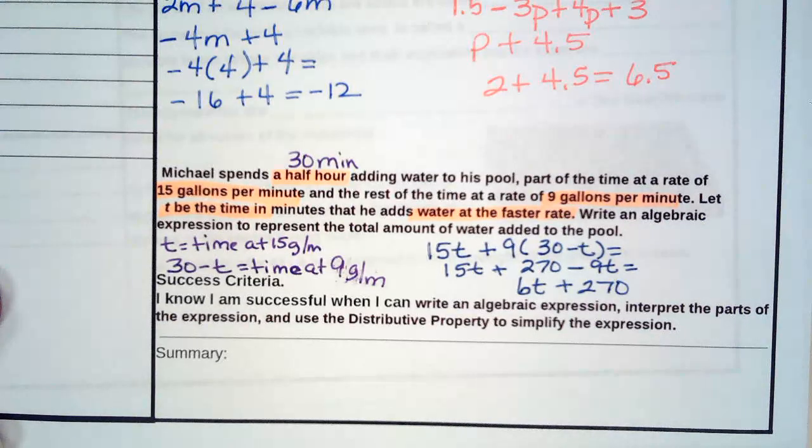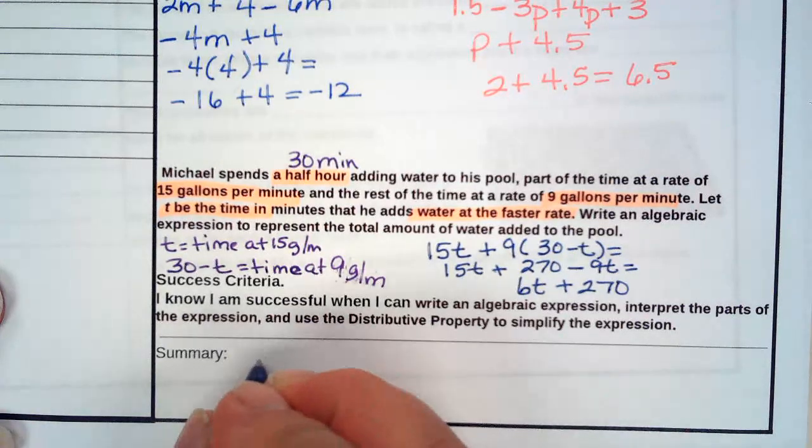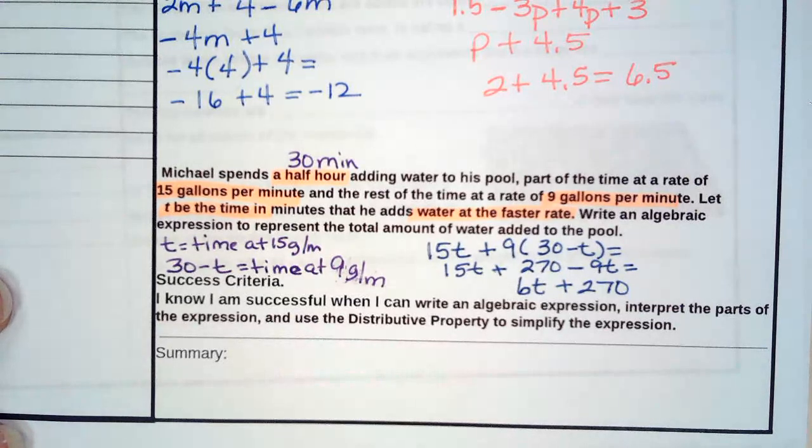How do you know you're successful? You know you're successful when you can write an algebraic expression, interpret the parts of the expression, and use the distributive property to simplify the expression. So, if you had to put a summary, what is 1 or 2 words you could use for your summary? Or even 1 or 2 sentences. No more than 2, because you wouldn't want to rewrite the whole notes.